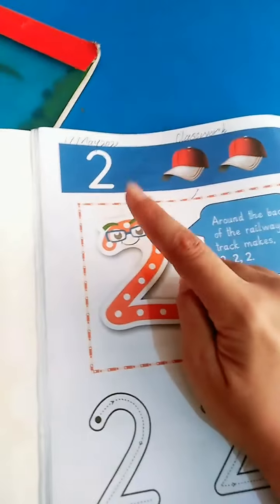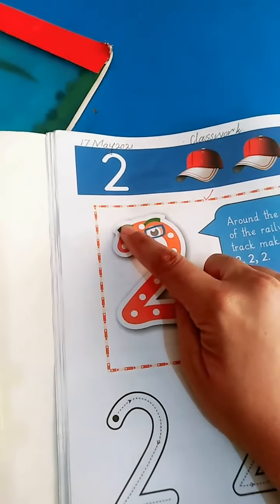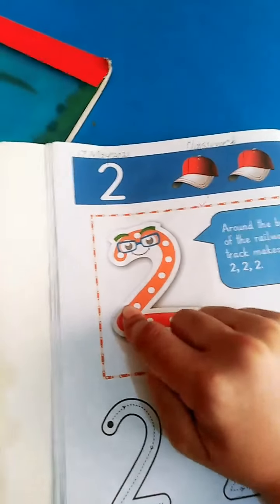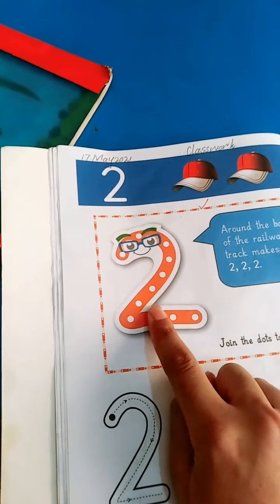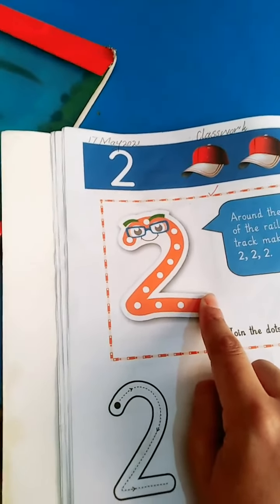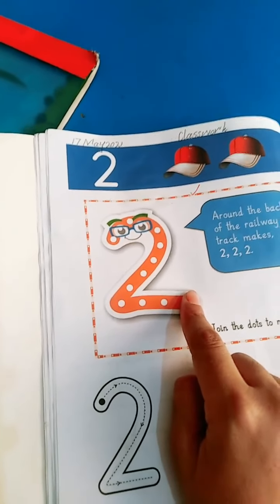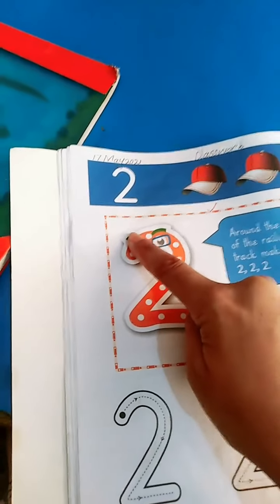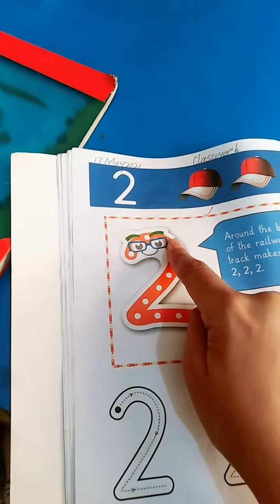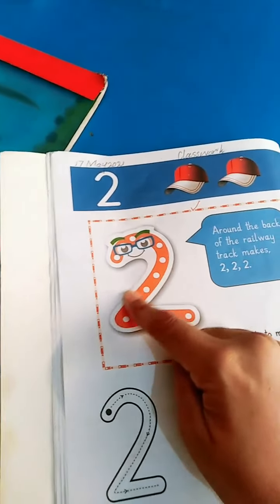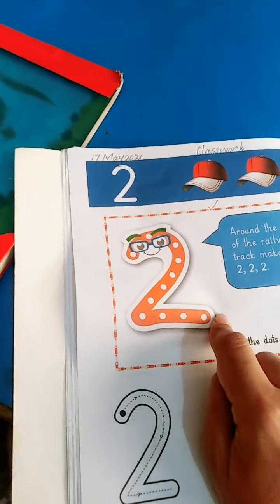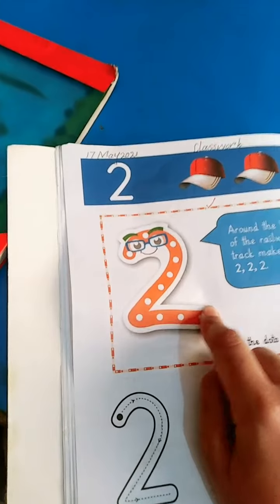Put your index finger at this point, move to back and then forward, and then move again to back point. It's 2. I repeat, start from this point, move to back, and then move your finger to forward, and then move to back. It's 2.